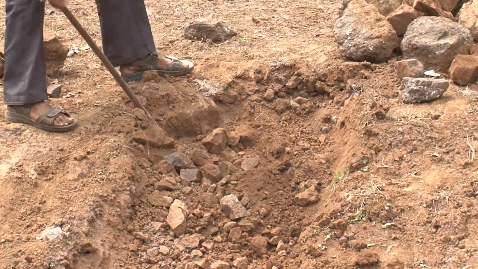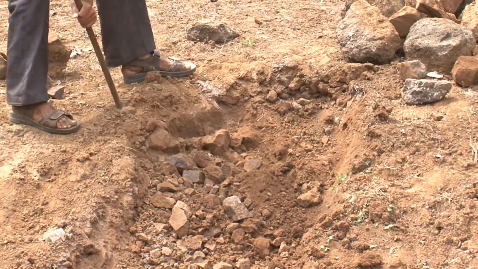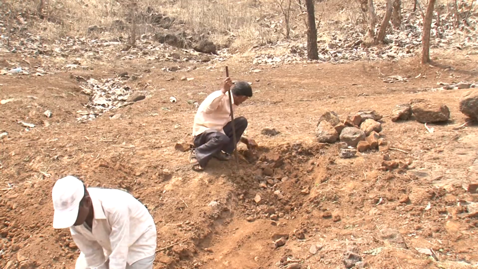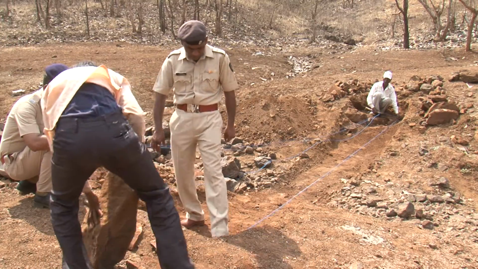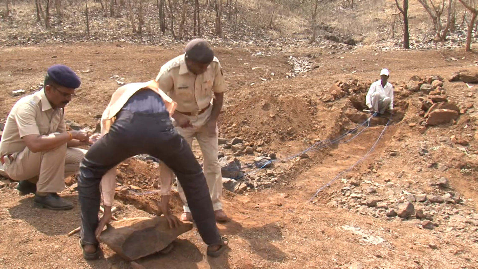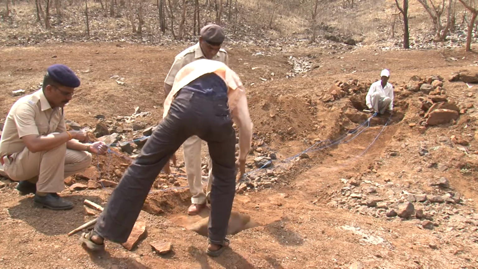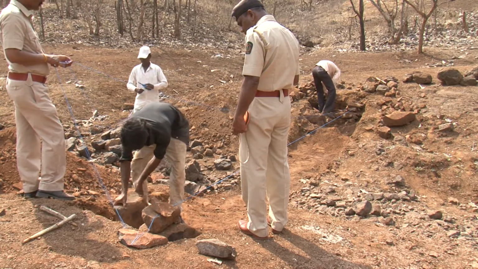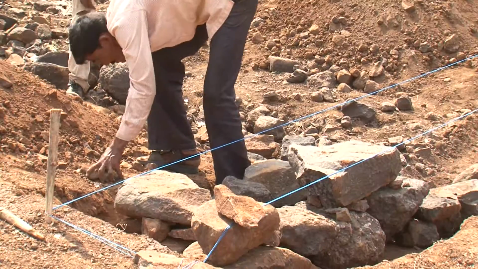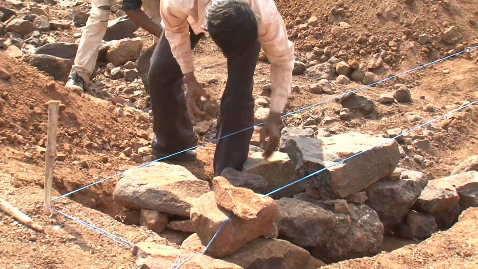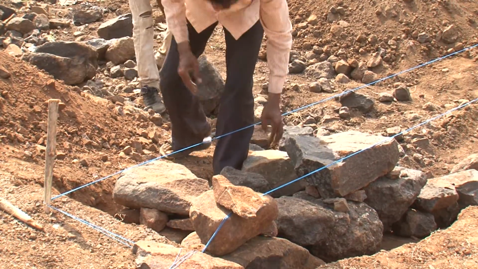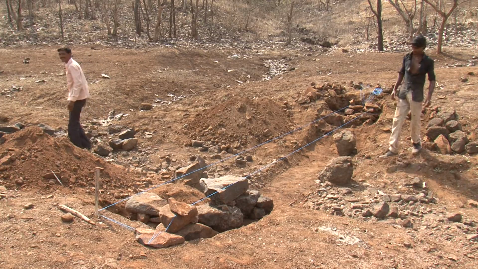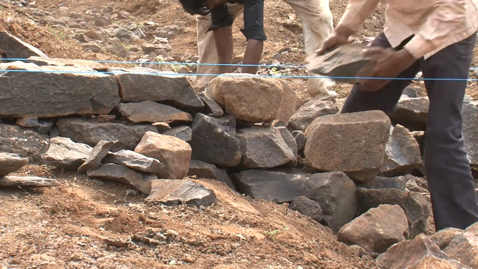On both sides of the nala, a 1 foot deep foundation should be dug. Big sized stones should be fixed tightly into the foundation dug on both sides of the nala. Big stones must be fastened tightly with small stone chips. Then, with the help of stones, a central box-shaped core is built.